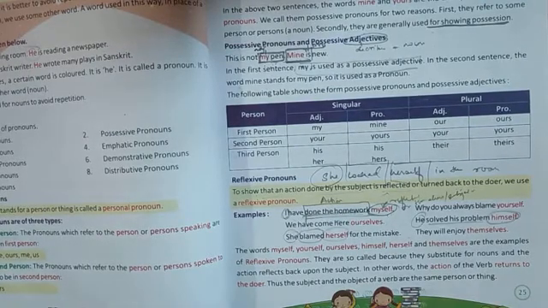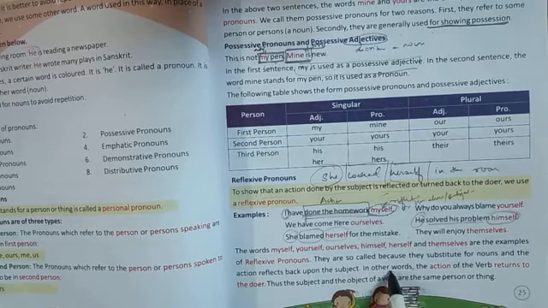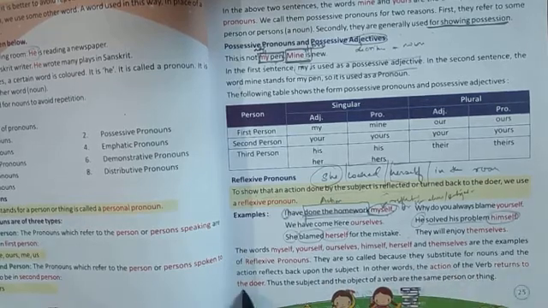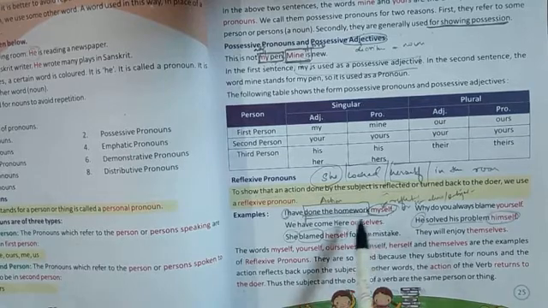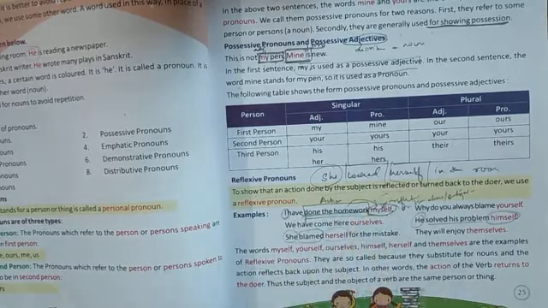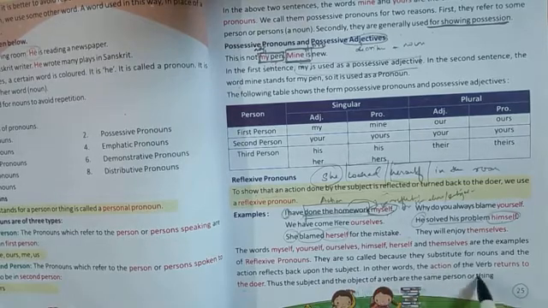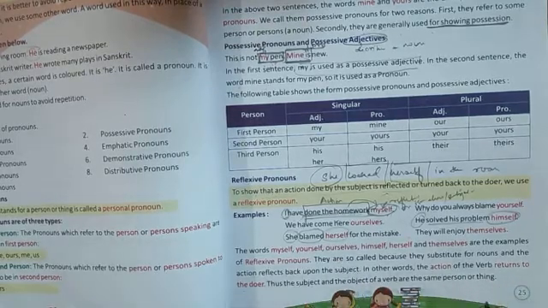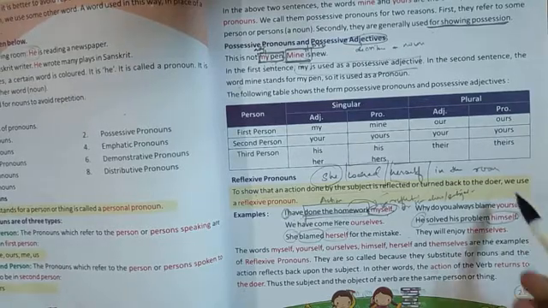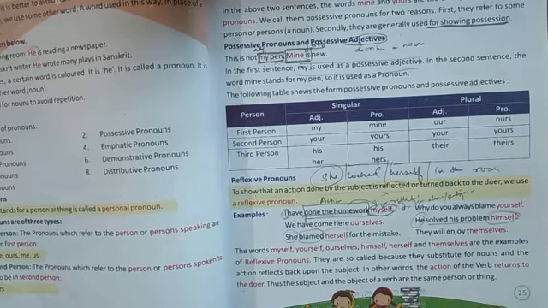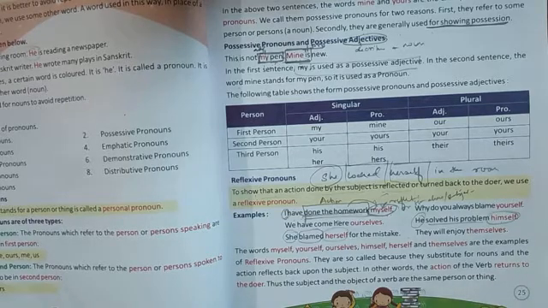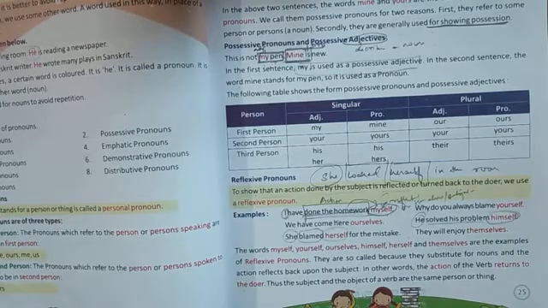The words myself, yourself, ourselves, himself, herself, themselves are examples of reflexive pronouns. They are so called because they substitute for nouns and the action reflects back upon the subject. In other words, the action of the verb returns to the doer. The action is done by the doer and it is done on the doer.